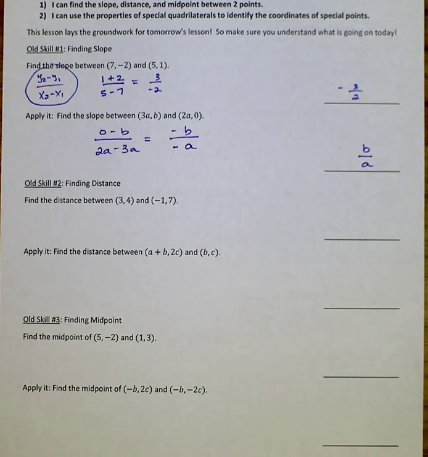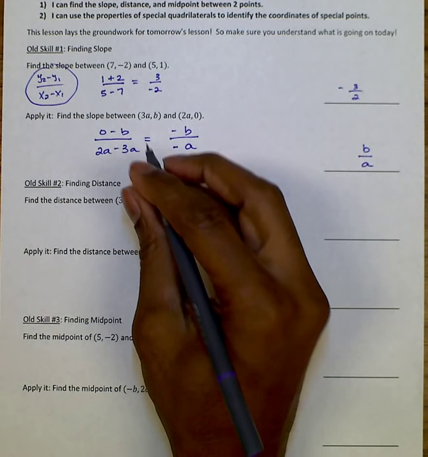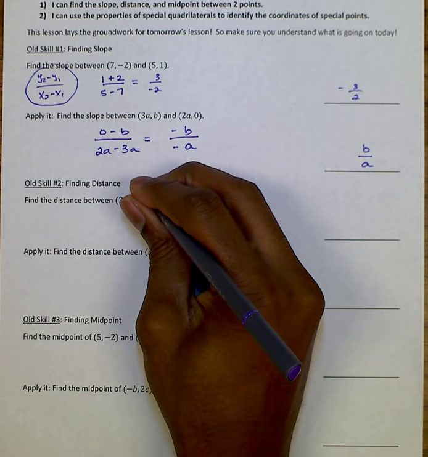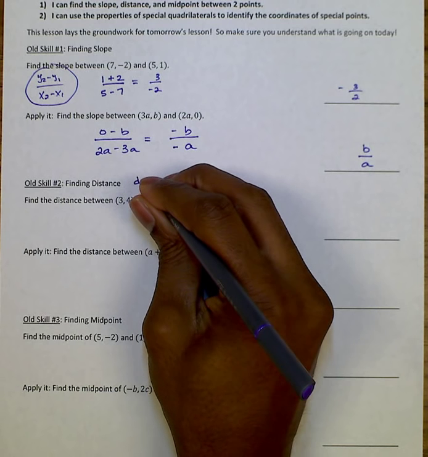Old skill number 2, finding distance. We did this first semester even. Remember that distance, there's a big long formula for it. When we have numbers, it's kind of easier to look at the Pythagorean theorem.